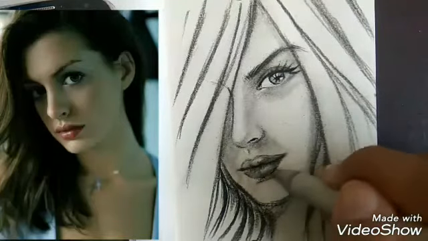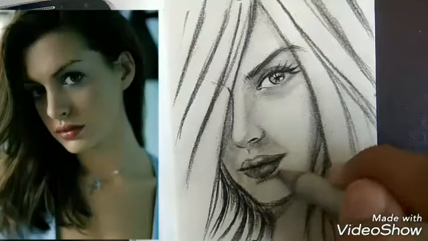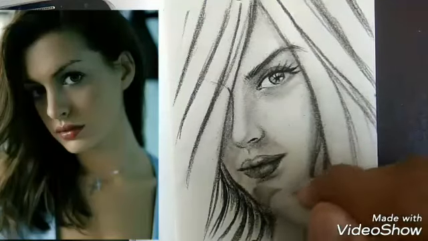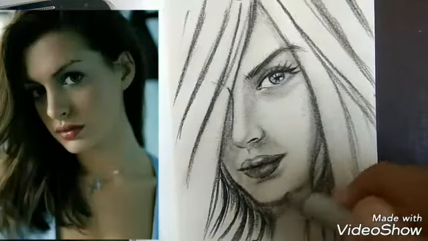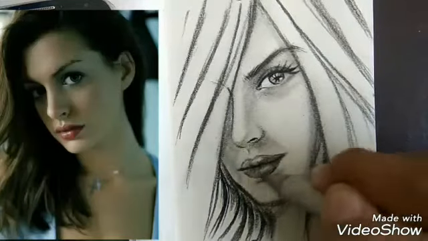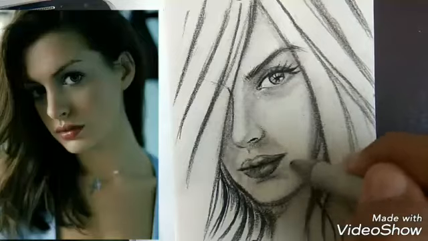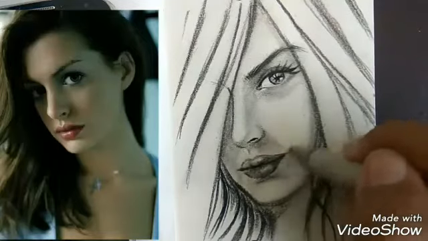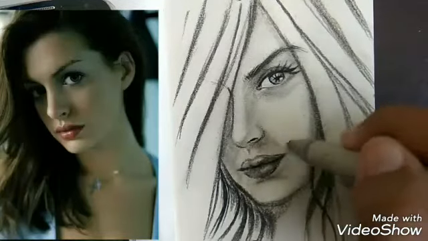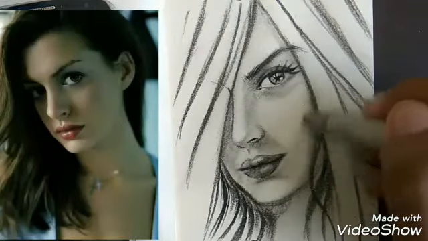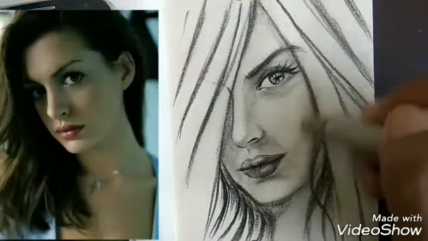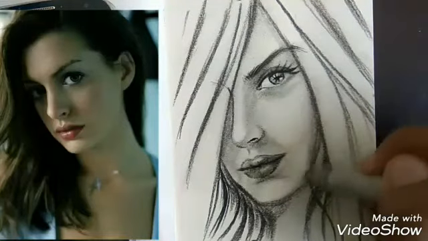Here I smudge. If you smudge carefully and look at the details and the light position, the result will be so realistic. That is my tip. Again and again, look at the likeness of your drawing and compare it with the photo.